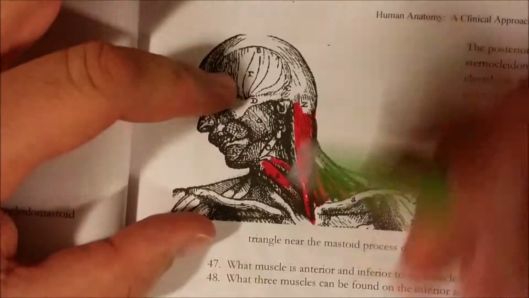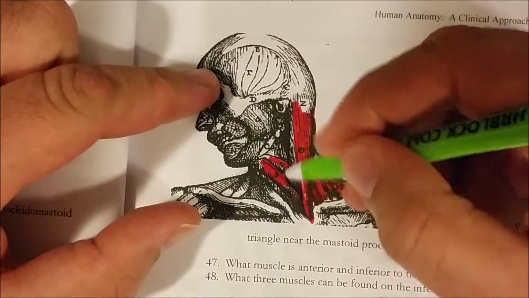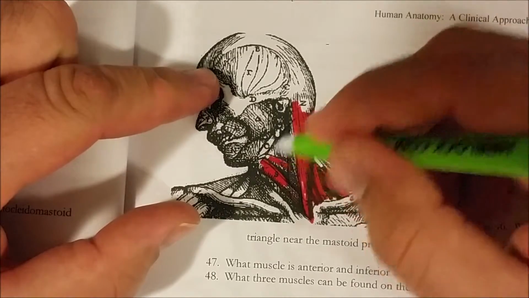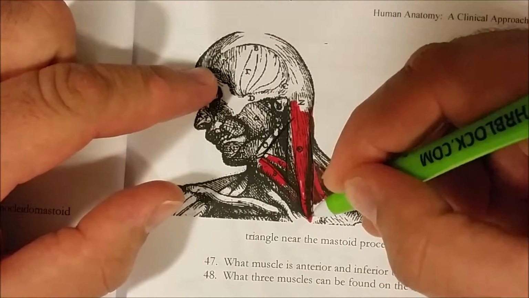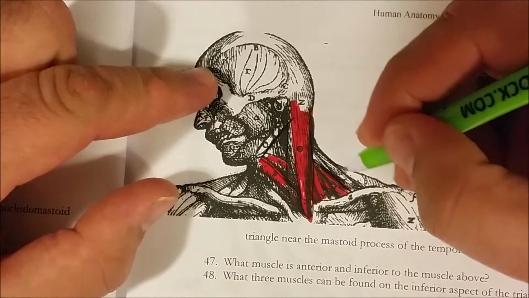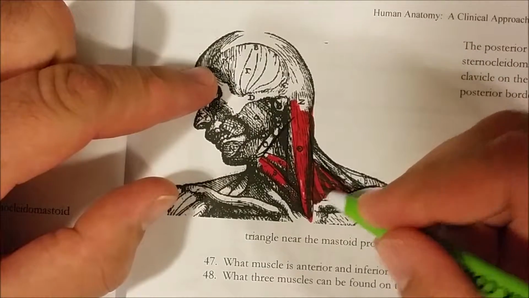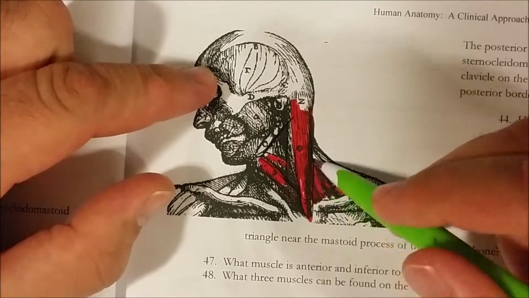Here you can see the muscles again, sternocleidomastoid, sternohyoid, and the line here. So you can see these different muscles, but you have the sternocleidomastoid here. This one here is the trapezius. And you have 3 muscles, 1, 2, 3 here, called the scalenes.